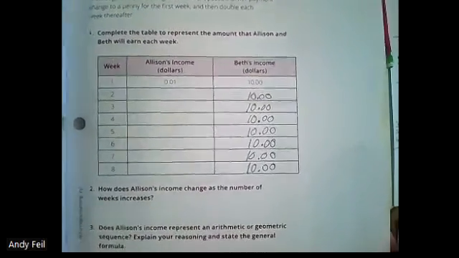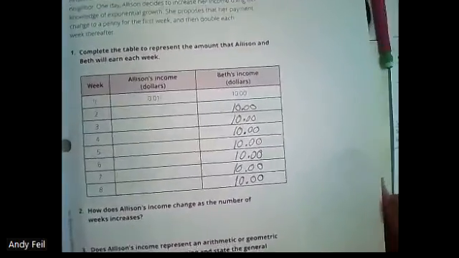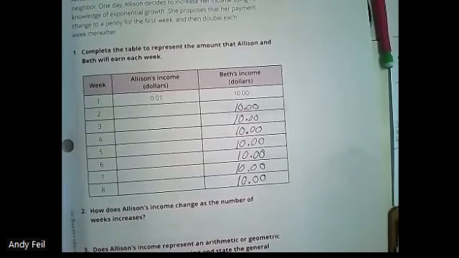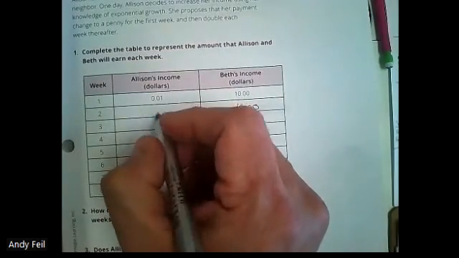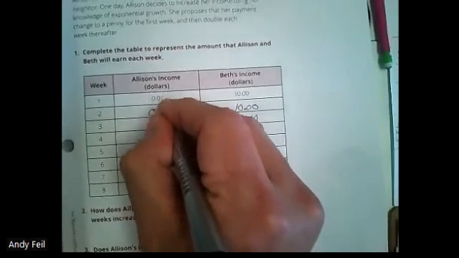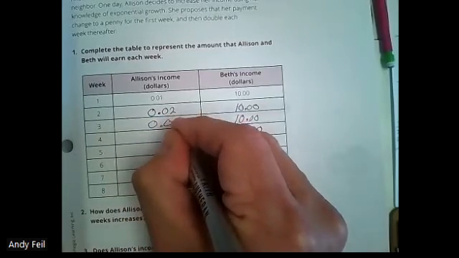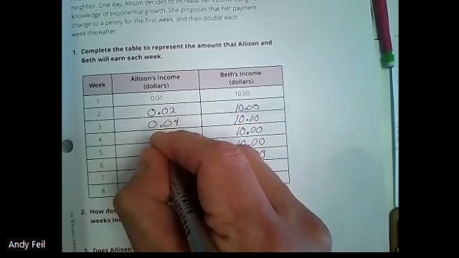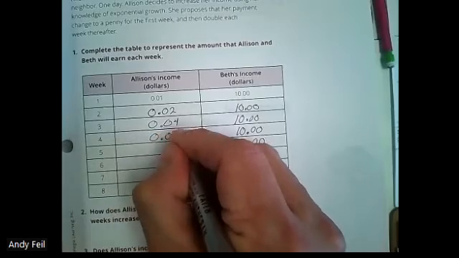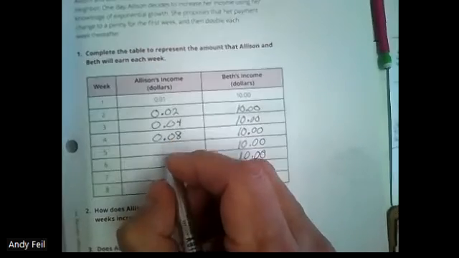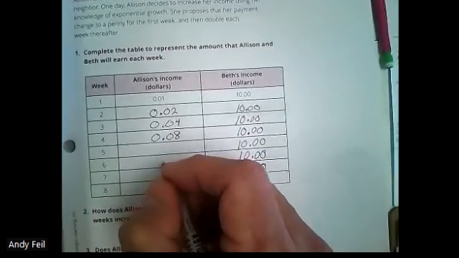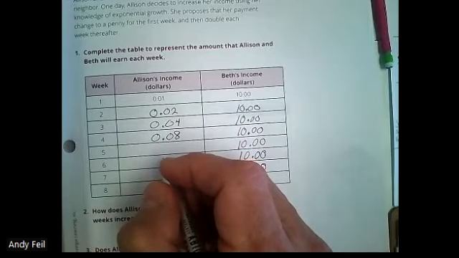Allison foolishly got the neighbor to give her a penny. How much is Allison getting in week 2? 2 pennies. Week 3, 4 pennies. Week 4, 8 pennies. In week 5, does the neighbor finally have to bust out some bigger coinage?